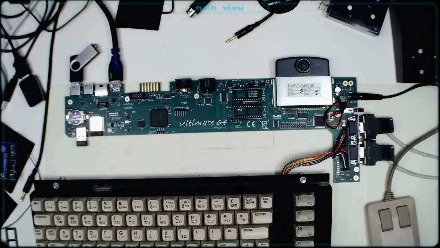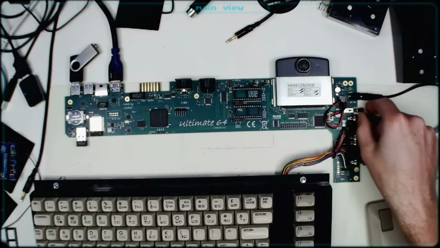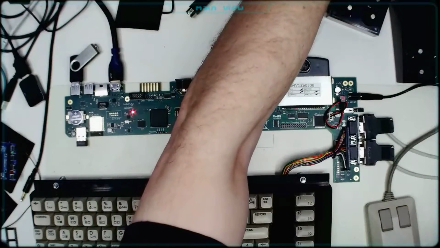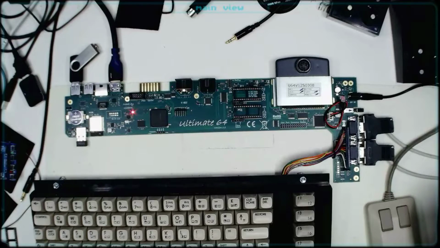And as a prerequisite, I think we're going to start with some of the main settings of the Ultimate board. And therefore we have to switch it on. Something I forgot, I'm sorry. And it should be there in a matter of seconds. Just have to select the right input. Too many options.